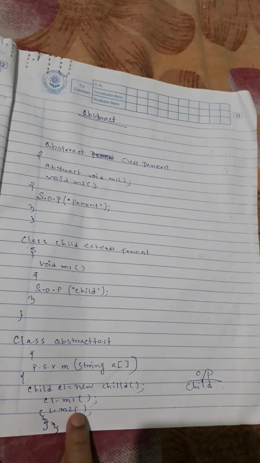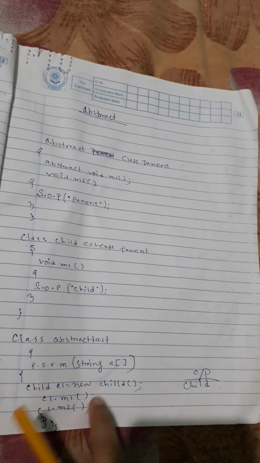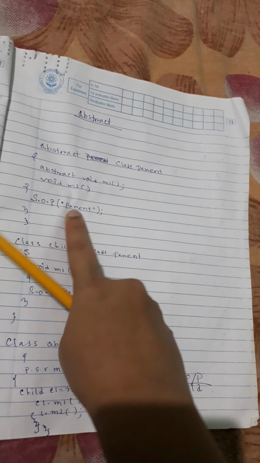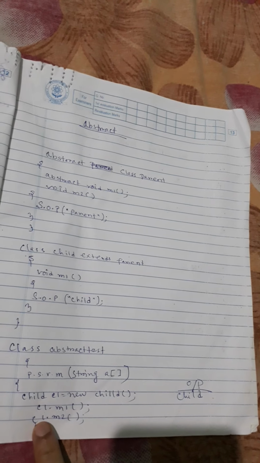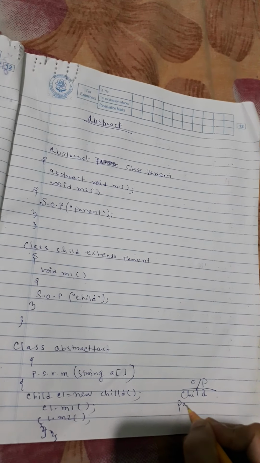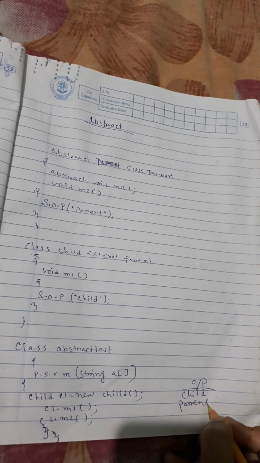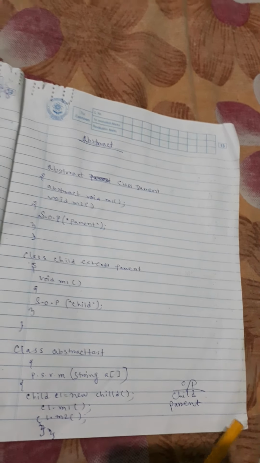Then c1.m2. m2 is written in the parent class, so m2 will be called by the child class object and the output will be Parent. So here is the example of abstract.